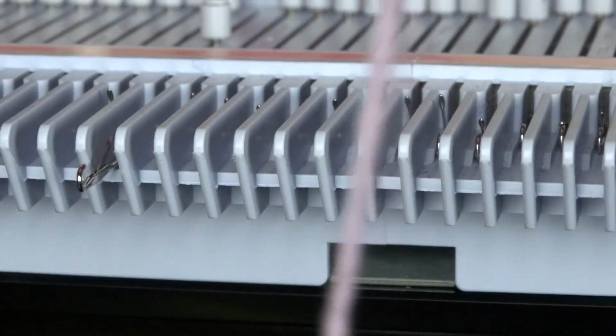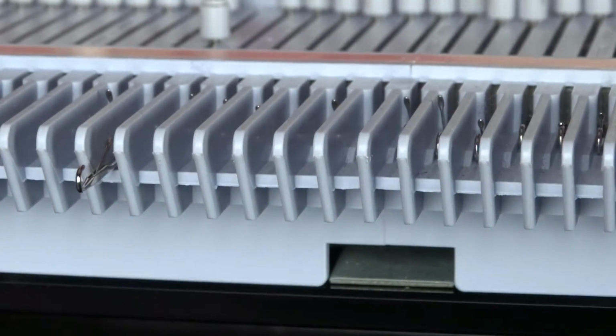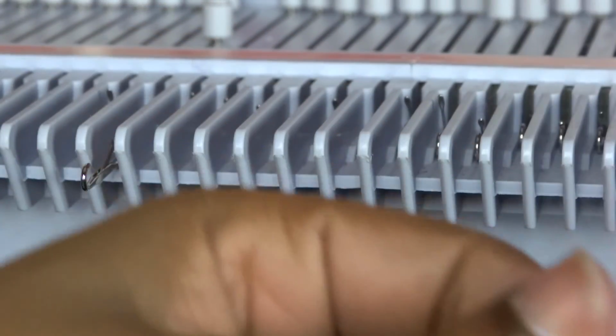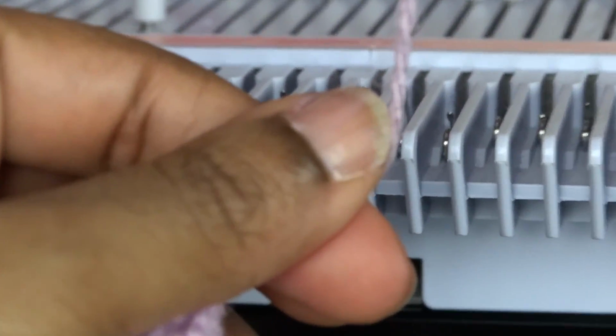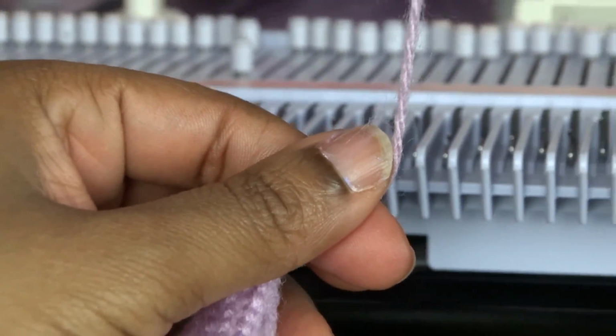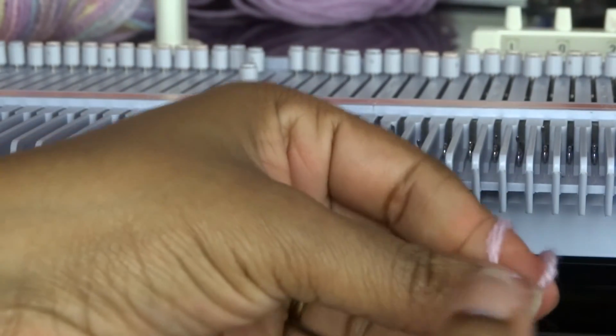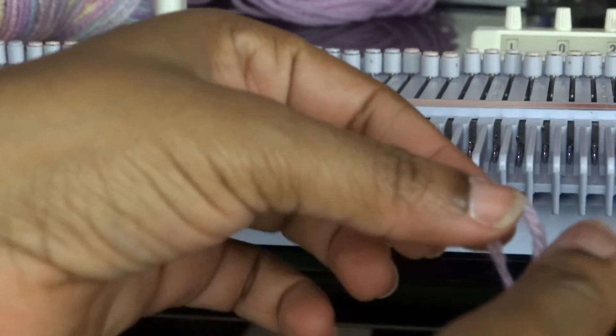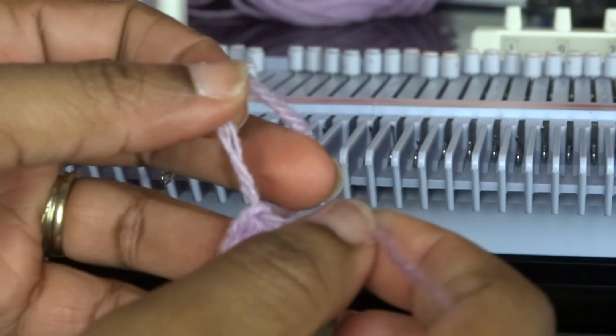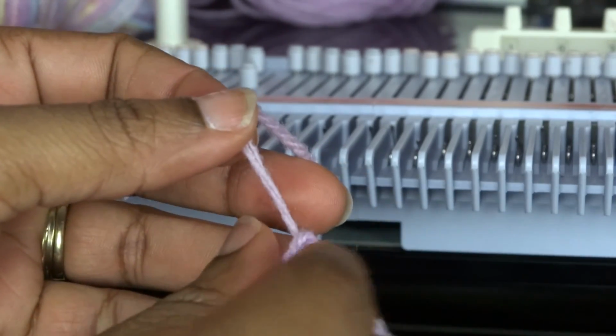So we finished casting off. Now I'll just break my yarn. Let me zoom out. I'll break my yarn and pull the tail of the yarn through this loop.